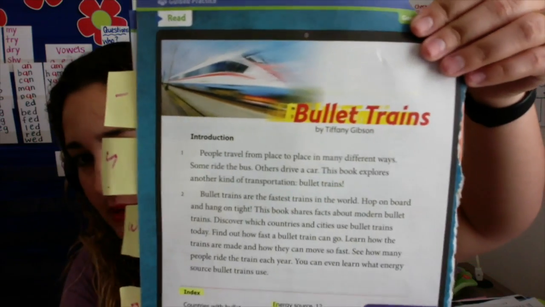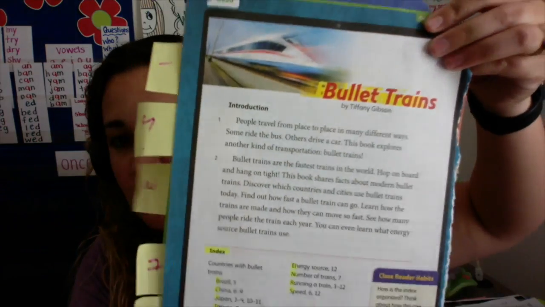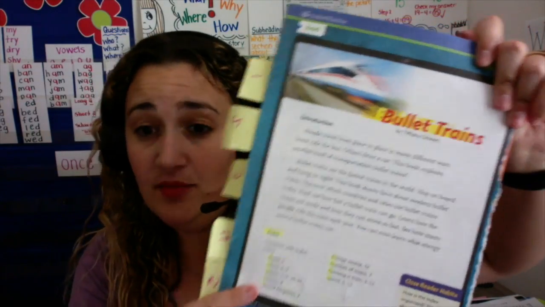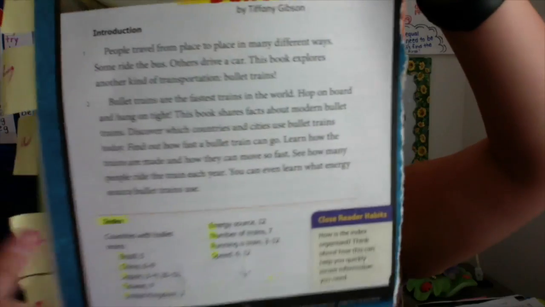Okay, so that was day 2. I'm moving on to day 3. You're going to read all about bullet trains. And this is really interesting because we're about to have a bullet train pretty soon in Orlando. So you're going to read it. And I already highlighted a text feature I see, the index.